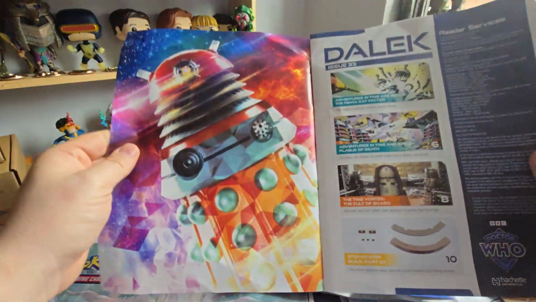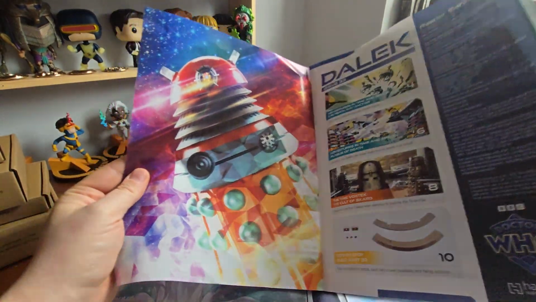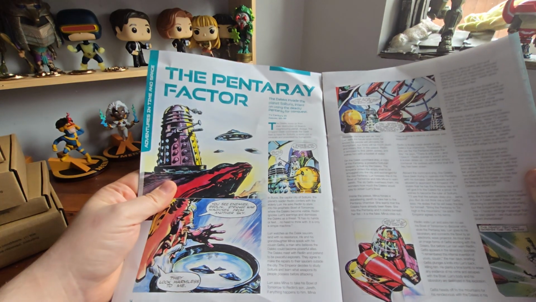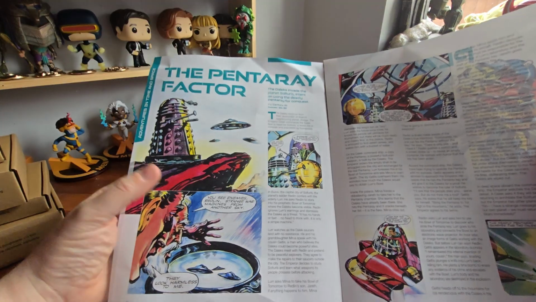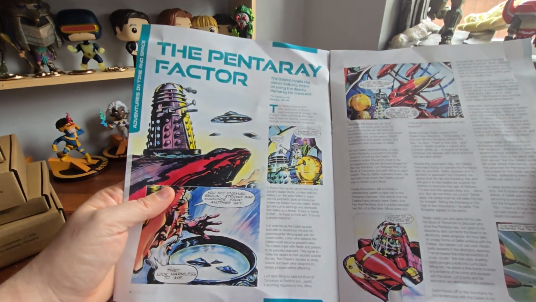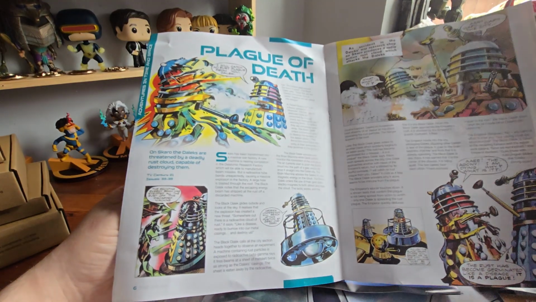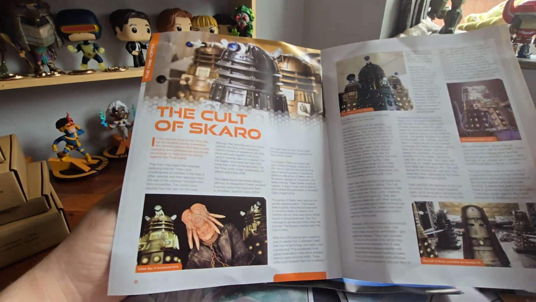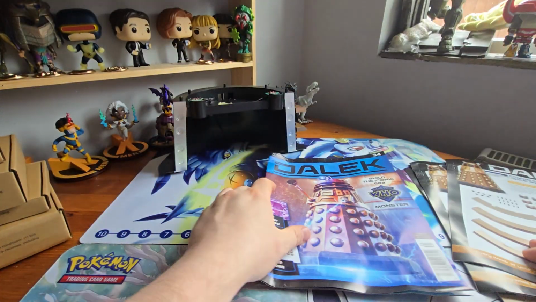Part 33, we actually get an insert this time before our contents. Adventures in Time and Space gives us a look at the Planetary Factor, which is one of the Dalek comics from TV 21. Then the Time Vortex looks at the Cult of Skaro from the series before our assembly build.